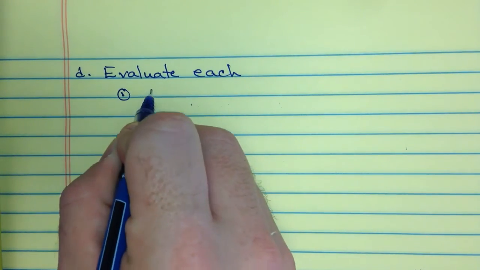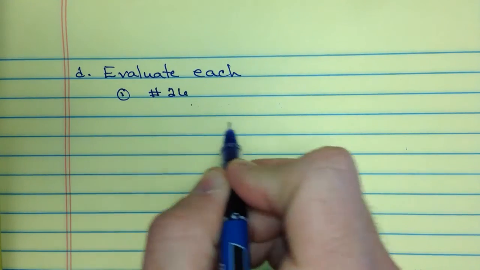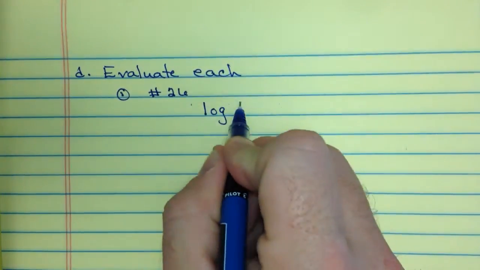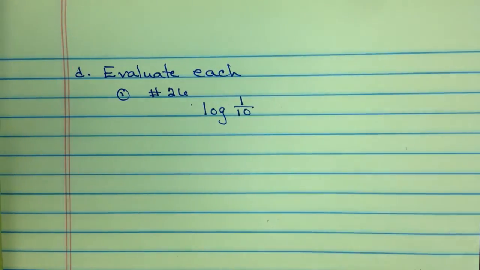So let's go on to some different ones. Now let's practice simply evaluating some logarithmic expressions. So little d. Let's evaluate each, and we'll go through a few of those. First, we'll do number 26. Number 26 says to evaluate log of 1 over 10.